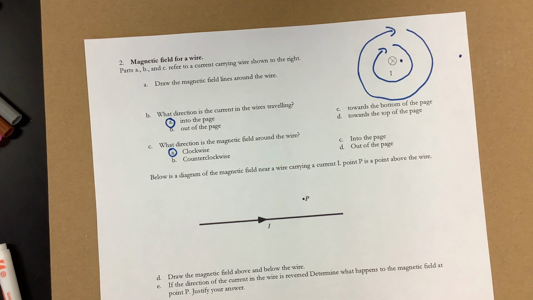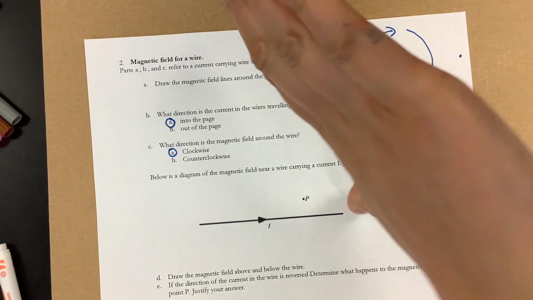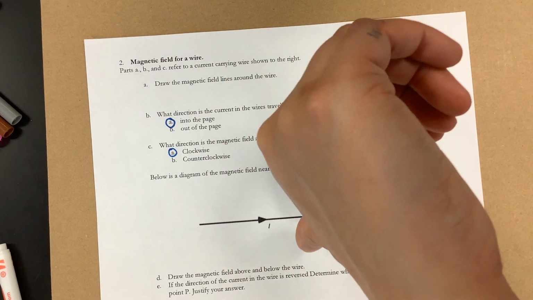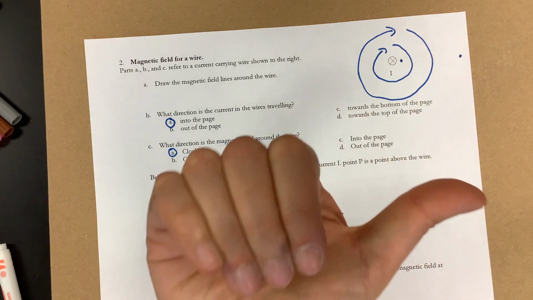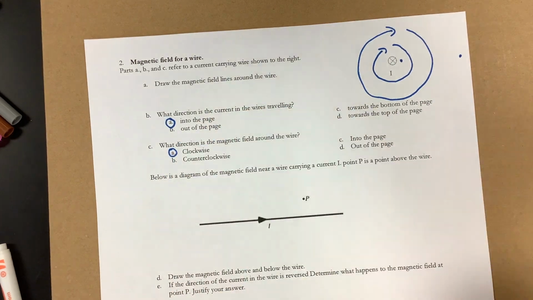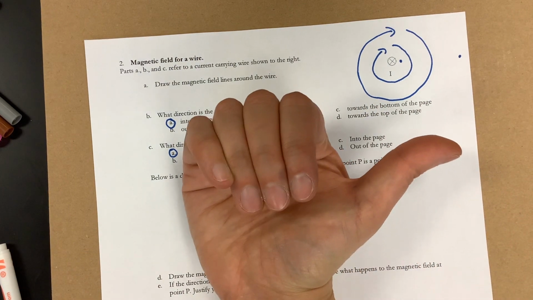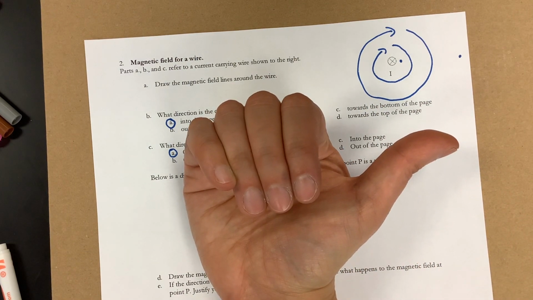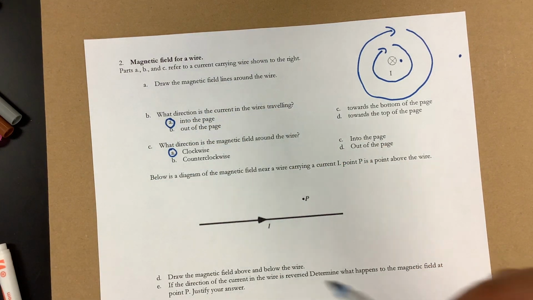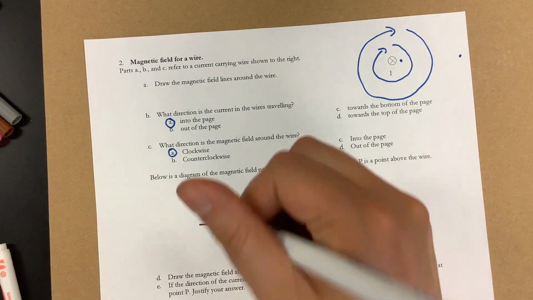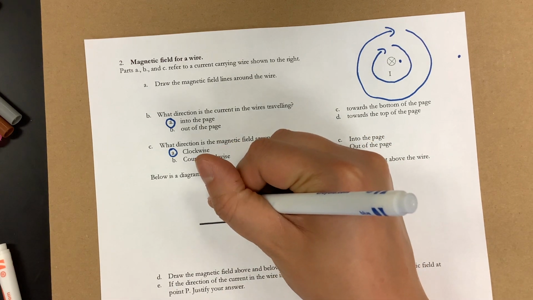Now let's say I take the same exact diagram, okay? So picture I'm putting my thumb into the page, I've got this clockwise curl. What if I rotate it so my thumb points to the right? Just like in this diagram right here. If my thumb points in the direction of current and my fingers are going in this clockwise direction, that means the field is going out of the page at point P, so I'm going to draw some dots.